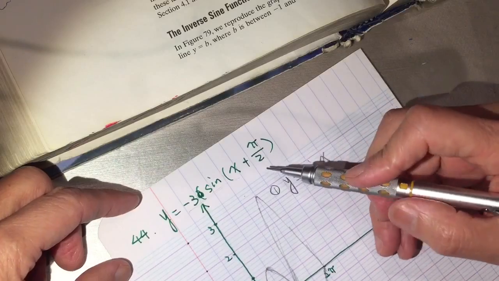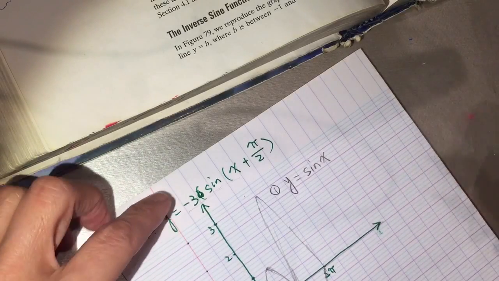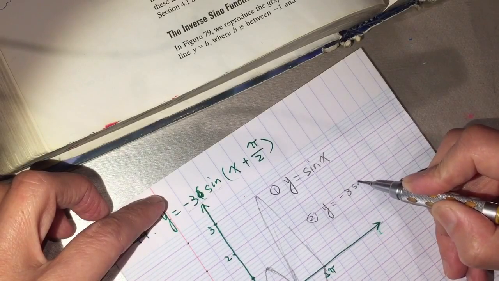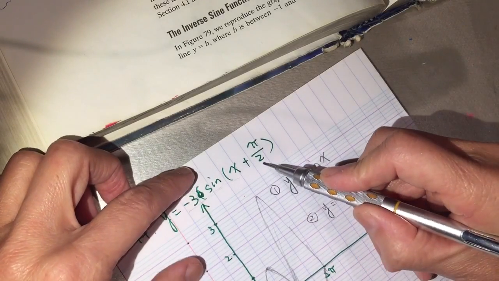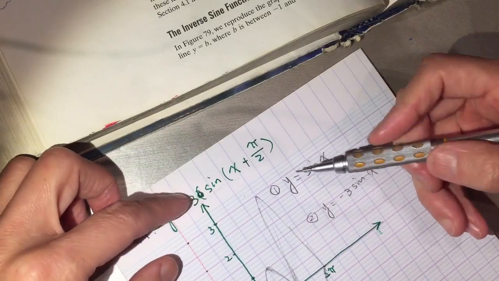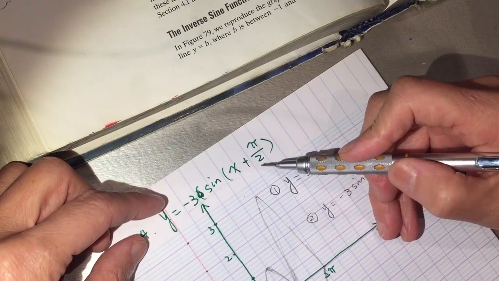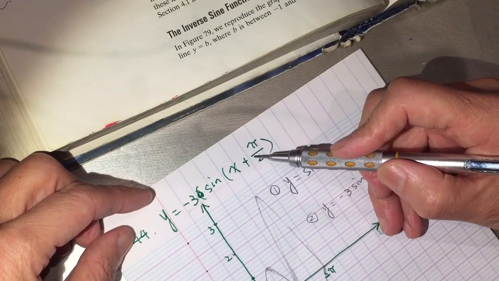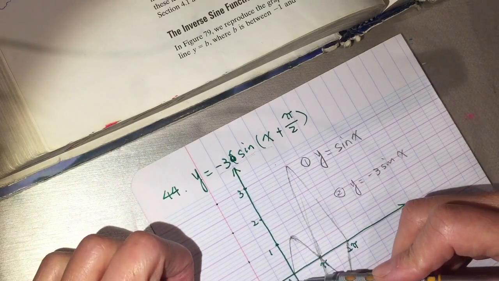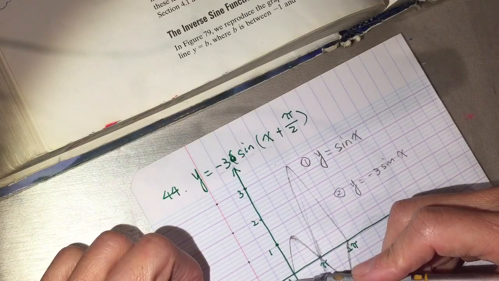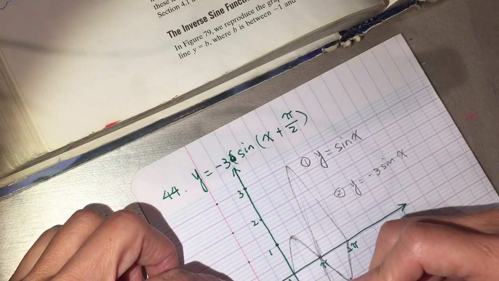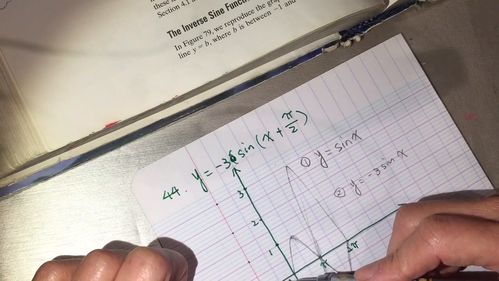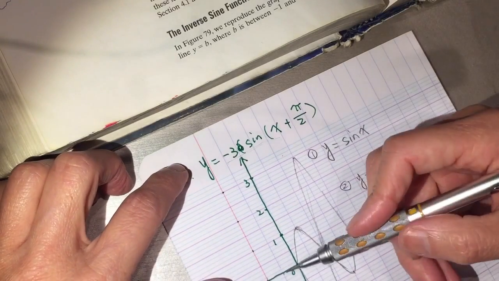And now we need to do the translation. We finished the second graph, y equals negative 3 sine x. Now we need to do the translation of the x movement. The x movement is positive, plus half pi. It means it goes to the left side half a pi. So this is 1 pi. This absolute distance is 1 pi, and here in the middle is half a pi, right?